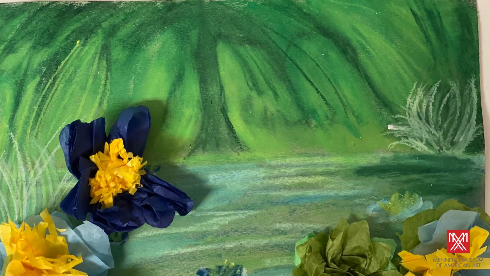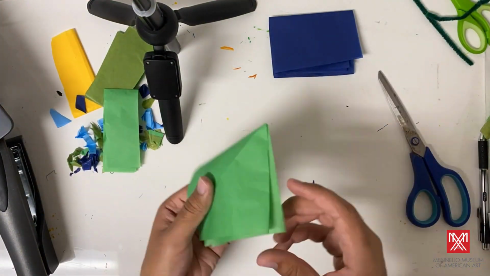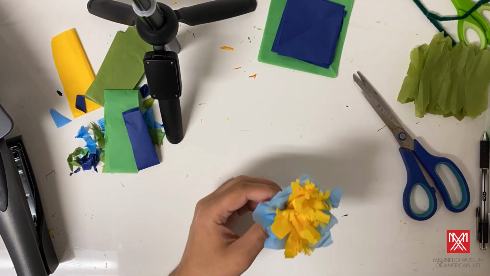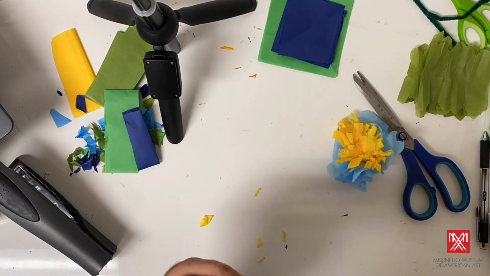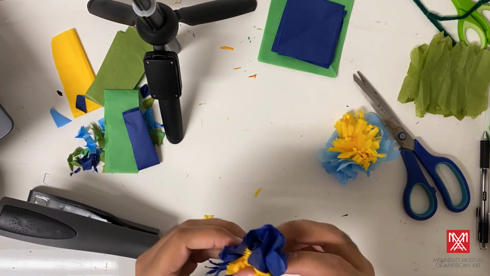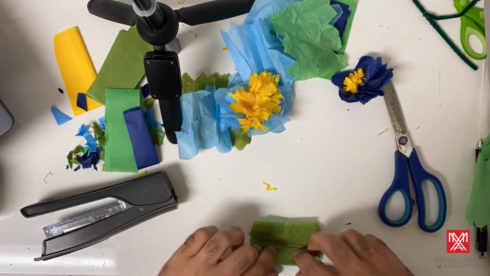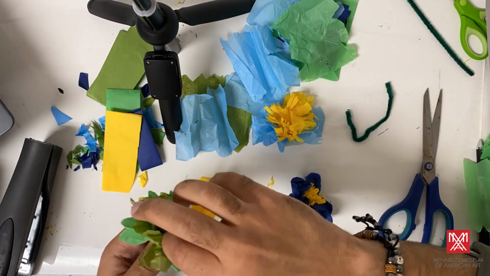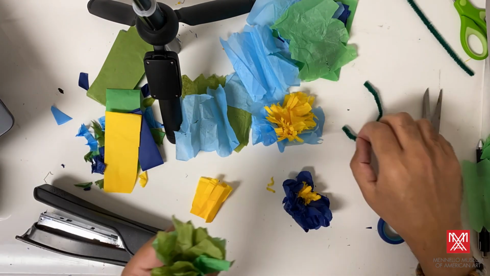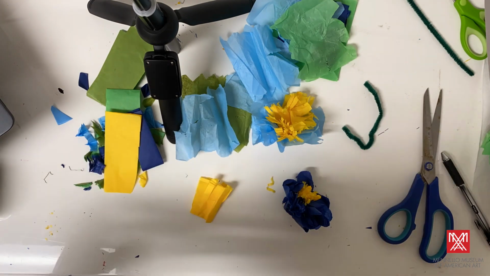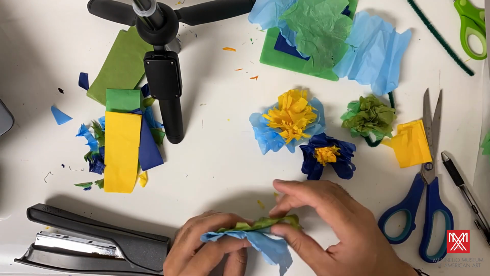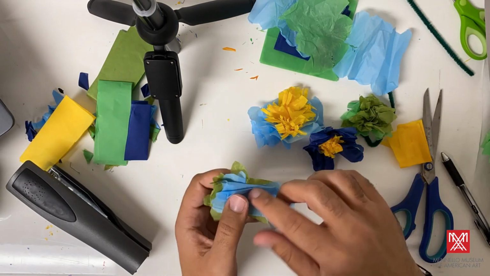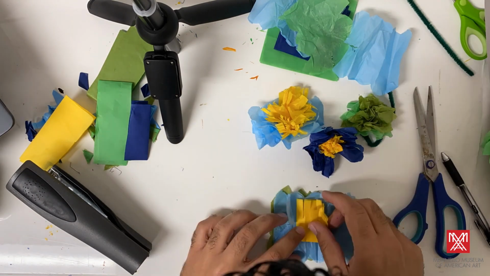Now, let's get creating. First, decide on what flower you would like to create. You can research your favorites or use examples on the printable instructions. Next, choose 4 colors of tissue paper that you would like to use for your flowers. Stack those on top of one another and fold into 1-inch rectangles, alternating backward and forward folds to create an accordion shape. Next, fold the tissue paper in half.